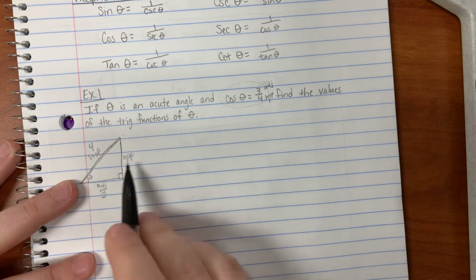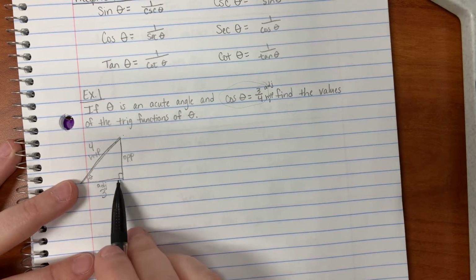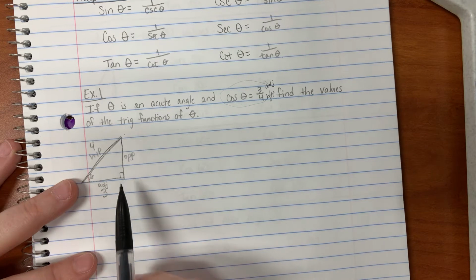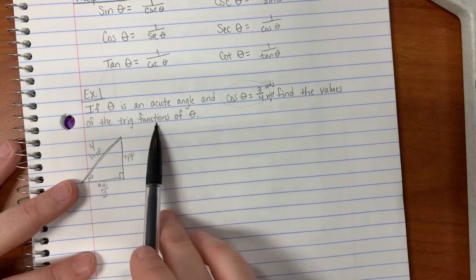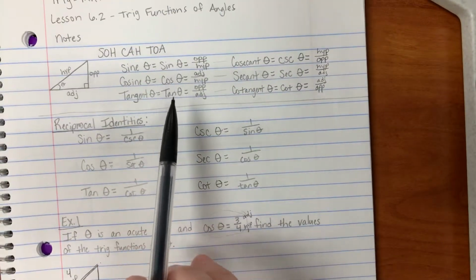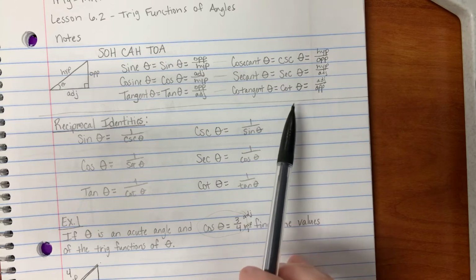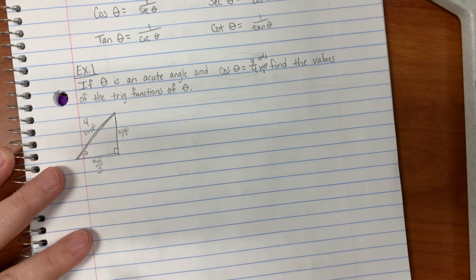Now the only one I don't know is my opposite side, but since this is a right triangle, I can use the Pythagorean theorem to find that. They want me to find the values of the trig functions, meaning every trig function: sine, cosine, tangent, cosecant, secant, cotangent. Once you know all three sides, that's very easy to do.